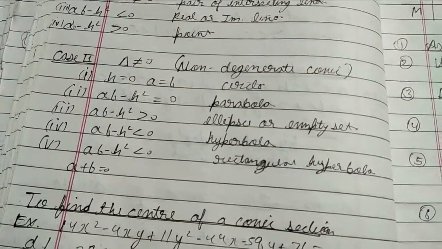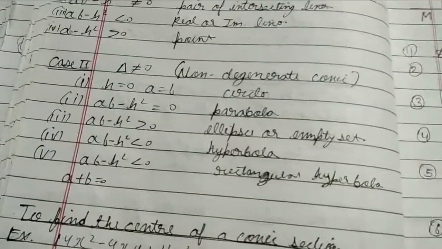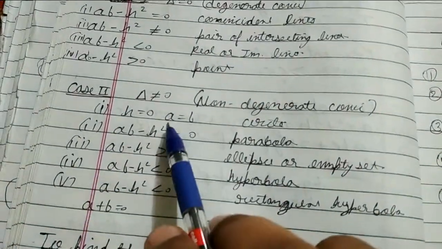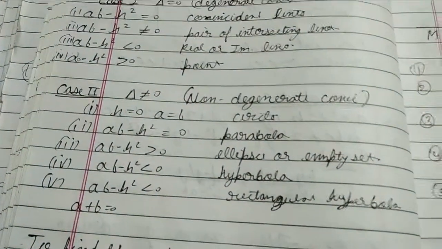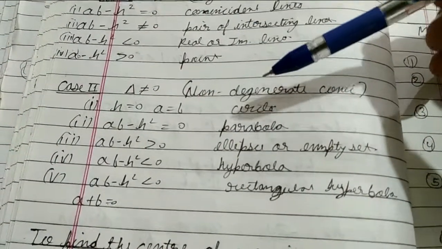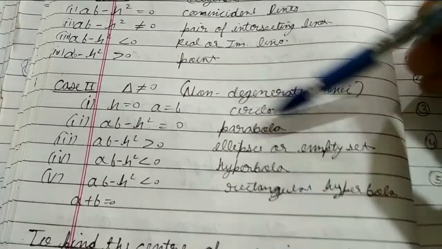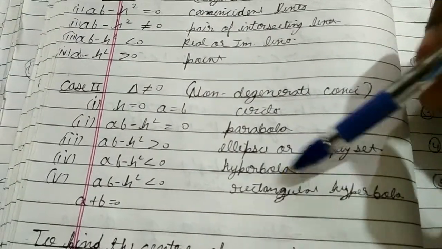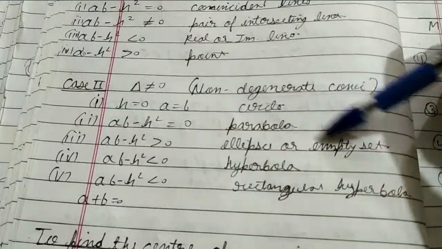Now, case number 2. If delta is not equal to 0, it's not a degenerate conic. If h equal to 0, meaning the term of xy is not there, and a equal to b, the coefficients of x square and y square are equal, which I told you in earlier videos, then it's a circle. Second case: if ab minus h square is equal to 0, then it's a parabola. If it's greater than 0, it's an ellipse or empty set. If it's less than 0, it's a hyperbola. And if it's less than 0 and also a plus b equal to 0, then it's a rectangular hyperbola.